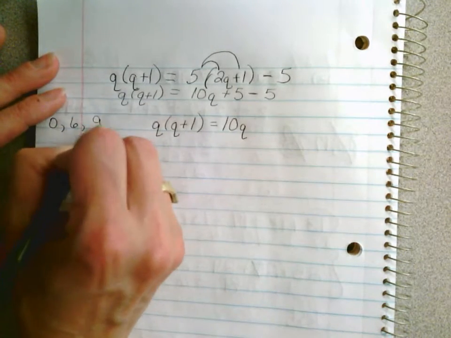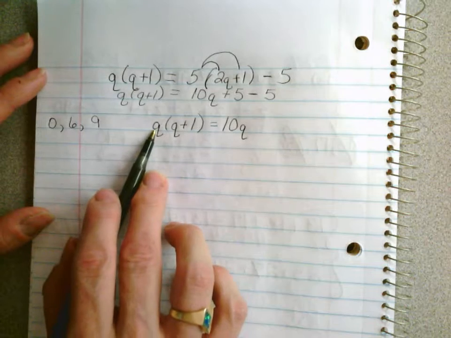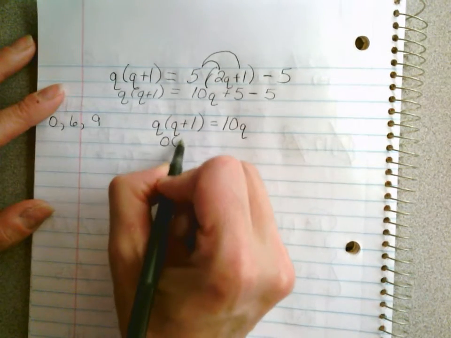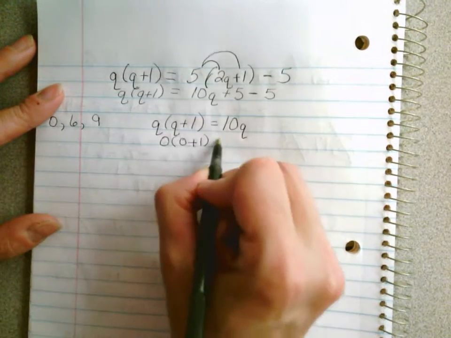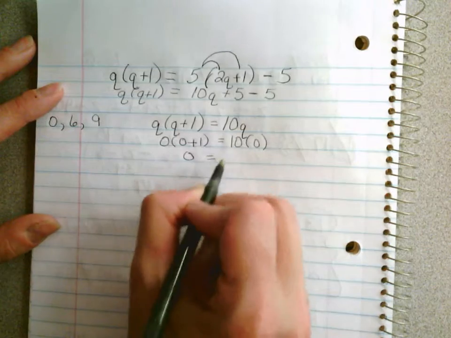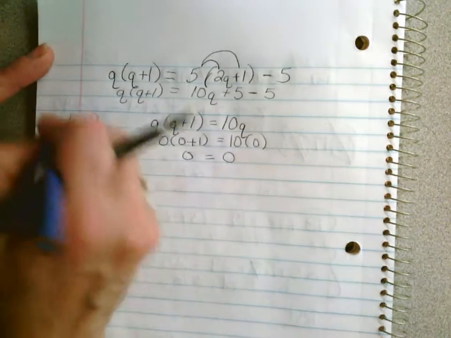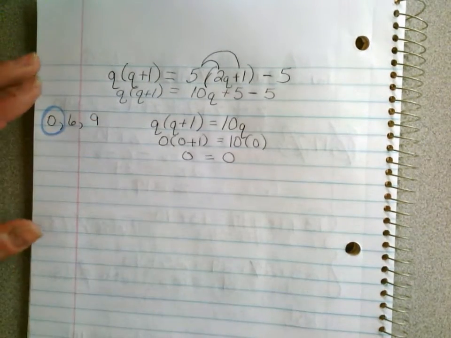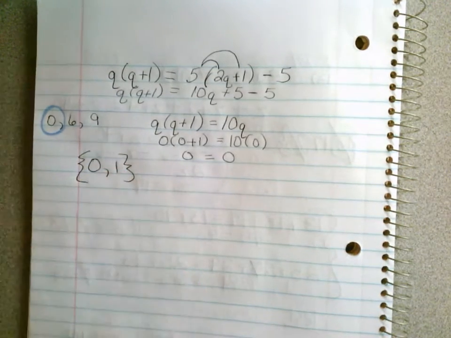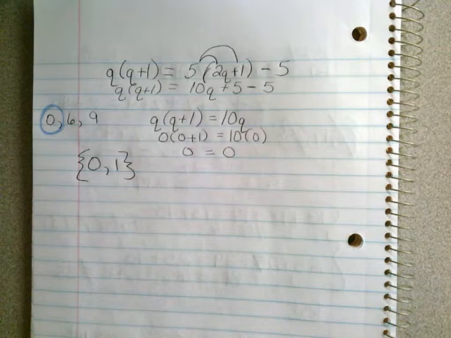0, 6, 9. So 0 times 0 plus 1. Does that equal 10 times 0? Yeah, we already found it. So 0 is the first one. If 0 is the first one, that means 1 is the second one. Okay?